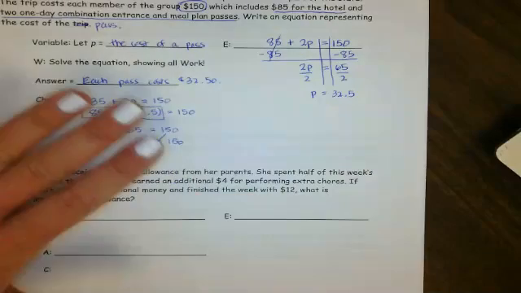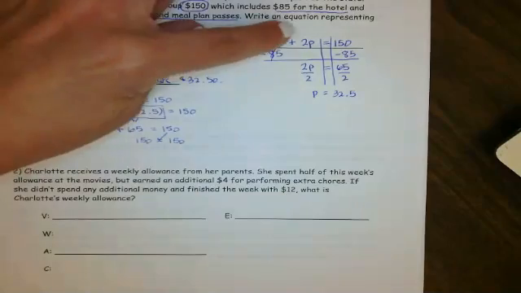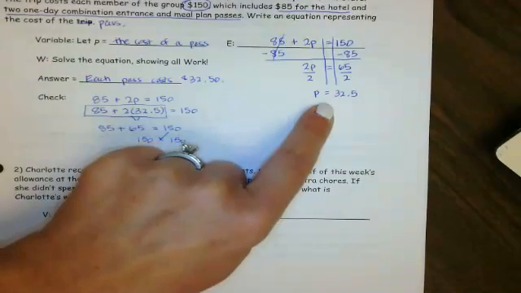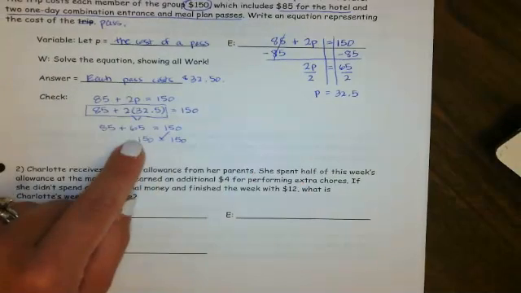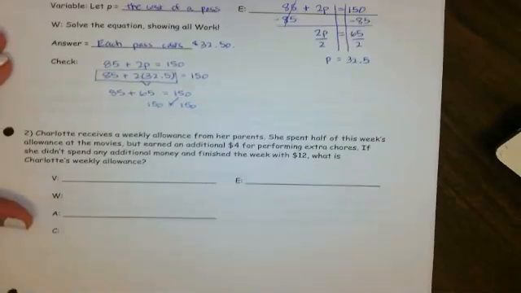So these are all the steps for VEWAC. We identified the variable, we wrote the equation, we showed work, we answered it with a label, and then we checked. Okay? So let's practice again.